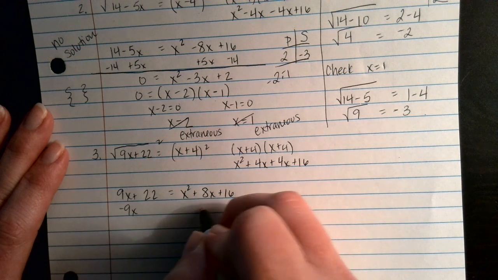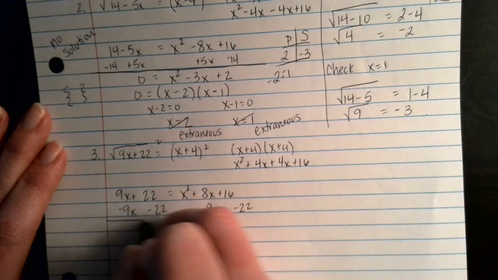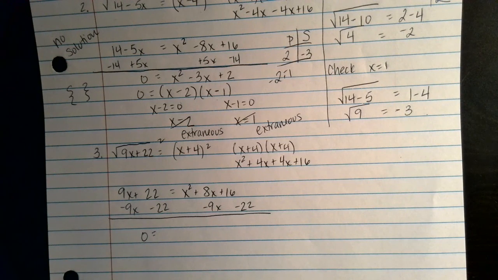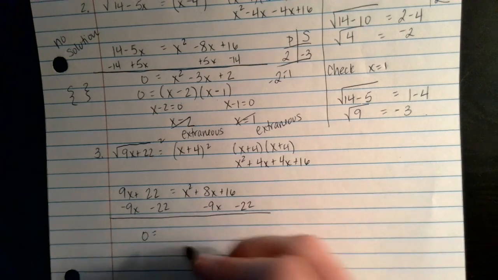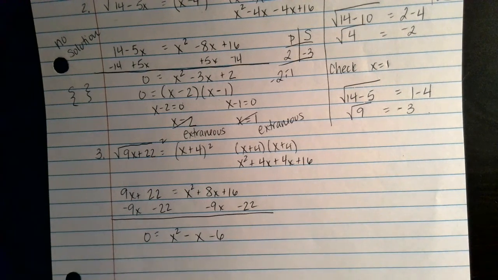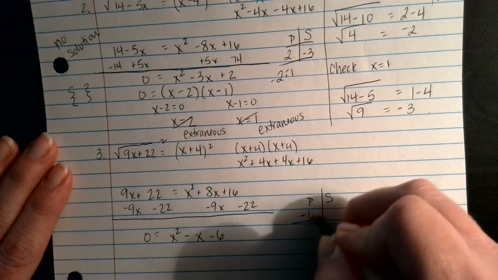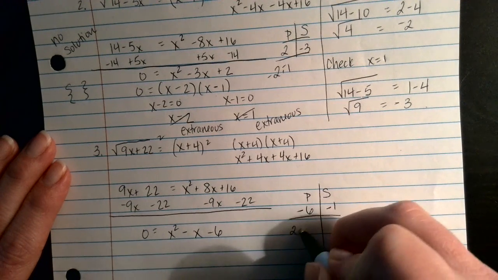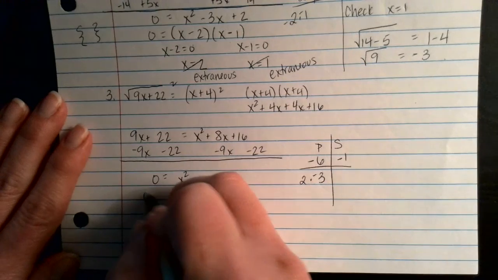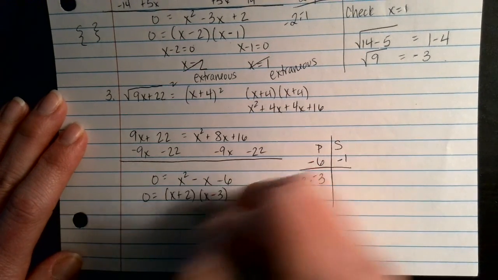I'm going to subtract 9x from both sides. I'm also going to subtract 22 from both sides. Make sure that you change the signs to move it to the other side. And I'm going to have x squared minus x minus 6 is equal to 0. So with my product sum chart, my product is negative 6, my sum is negative 1. That's going to be 2 times 3, where the 3 is negative. So factoring, I'm going to have x plus 2 times x minus 3.